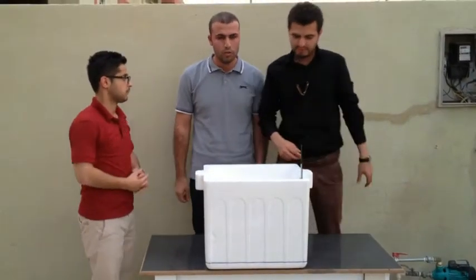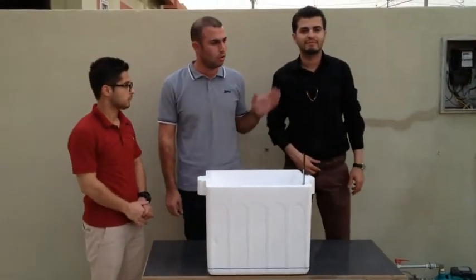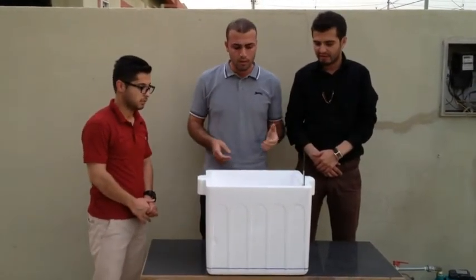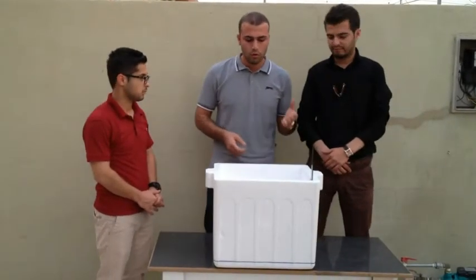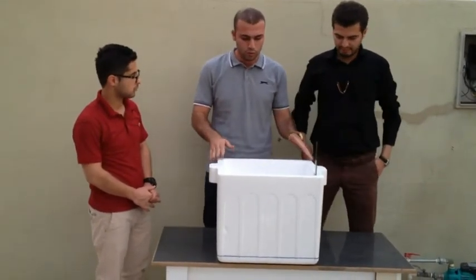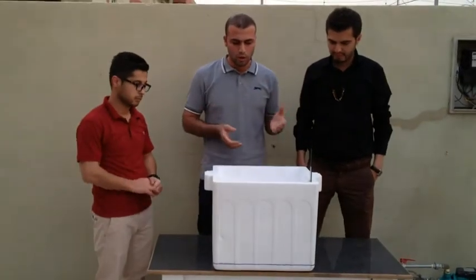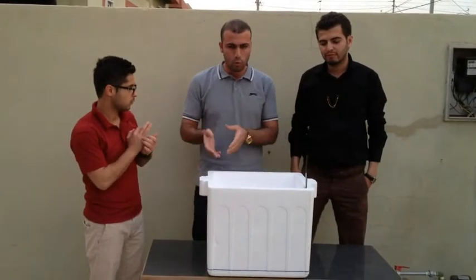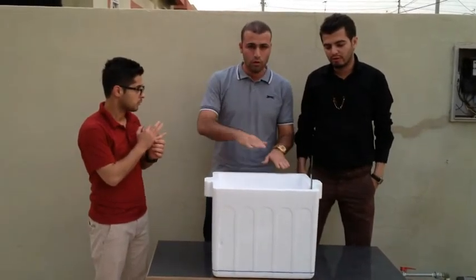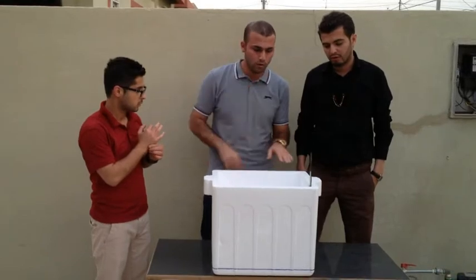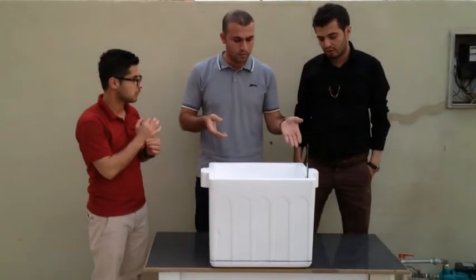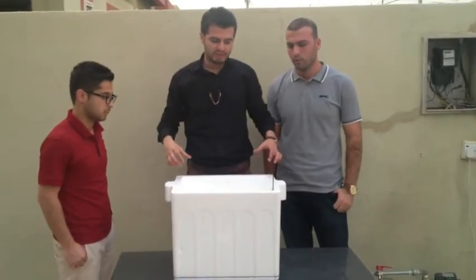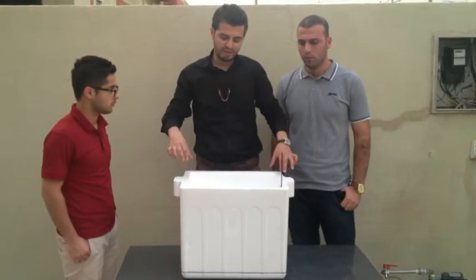Hello folks, my colleagues Dilman, Yassin, Rolan and I will try to represent this experiment, which is about the force caused by a static fluid. In our case, it's water. We will try to see if the gate of our box would open with the change of height of water. Now let's see what's inside the box.